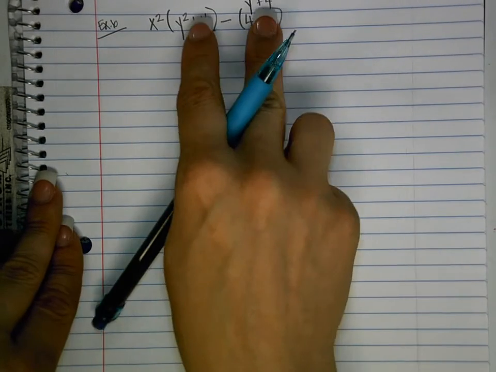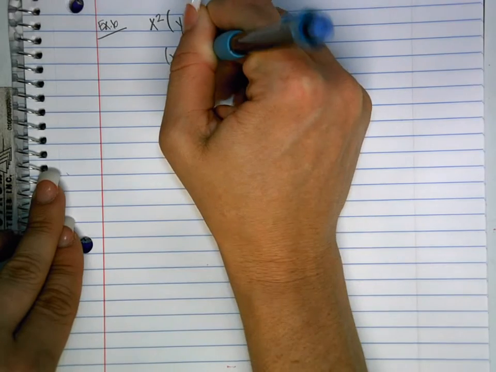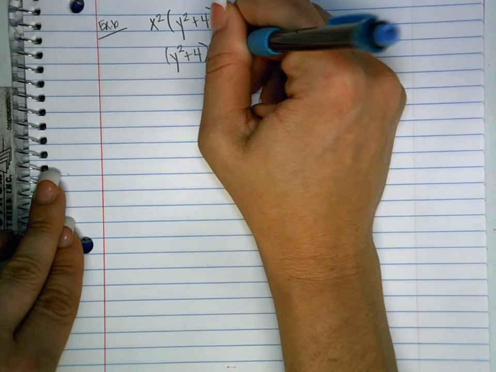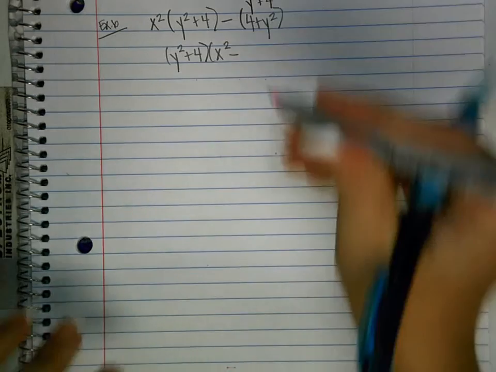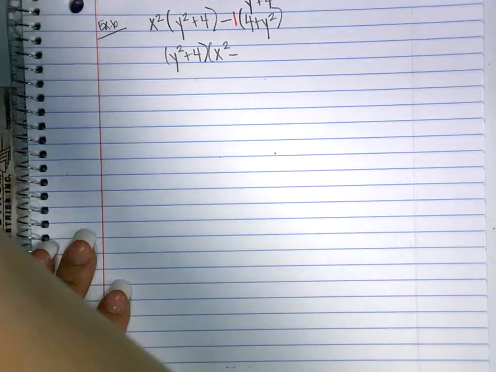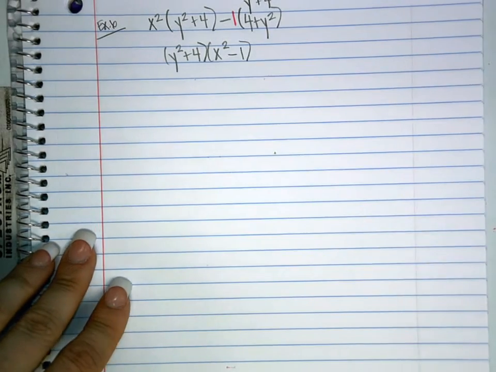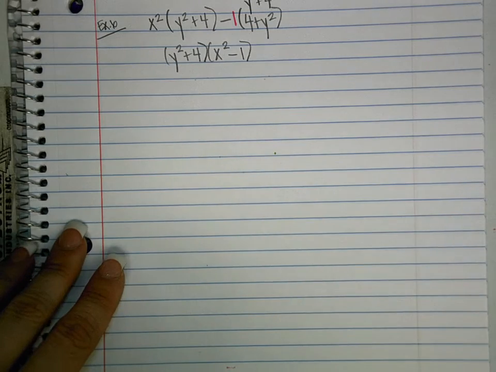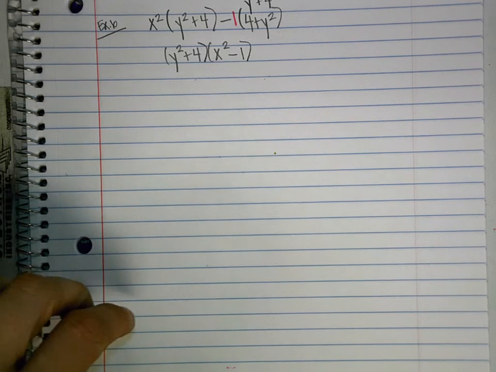So this is exactly the same. You're going to take out a y squared plus 4, and what's left behind? X squared minus what? A 1, exactly. There's always a 1 as that placeholder. It's not a 0, okay? So minus 1. Now, am I done? Remember, this says factor completely. No, you're not done. Now you can do difference of squares.